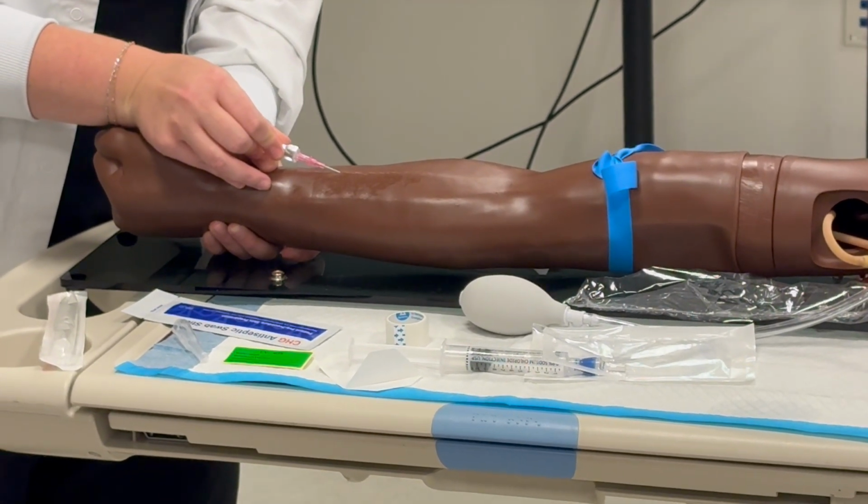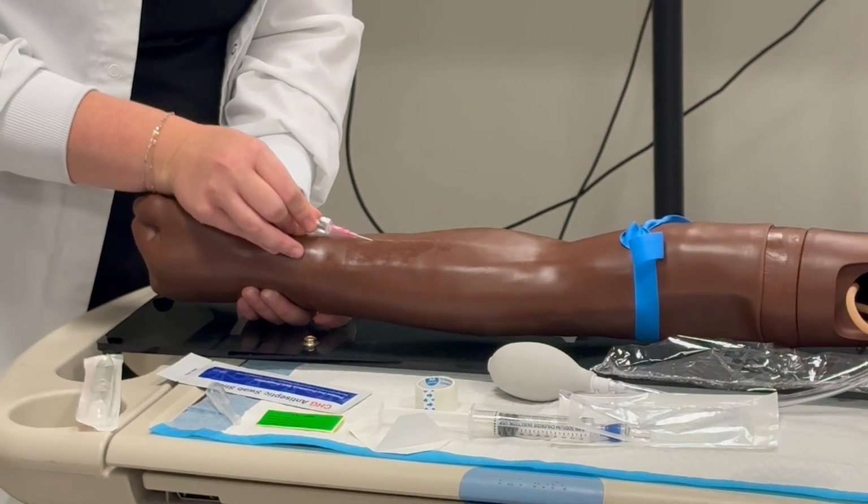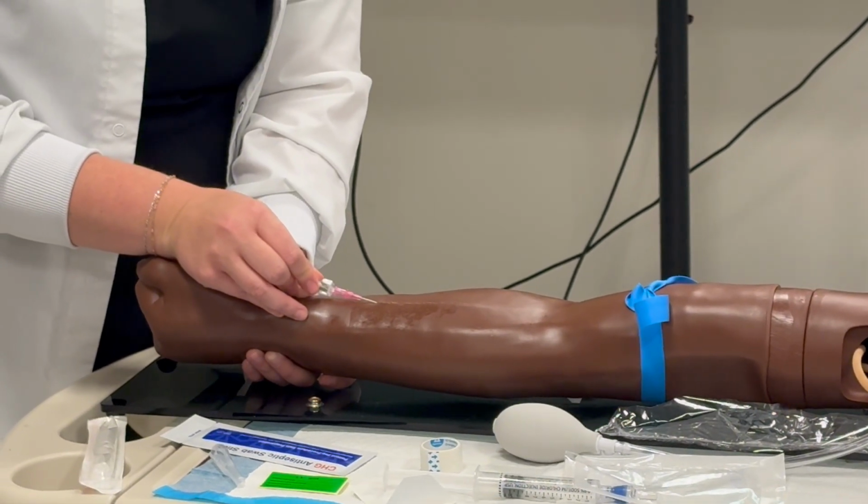What am I looking for? Blood return. Now, blood return on our mannequins, even though it looks really red in there, it's very pink. So I'm going to pull out a little bit.